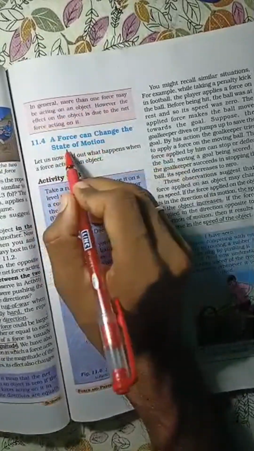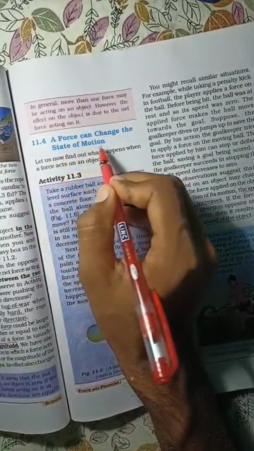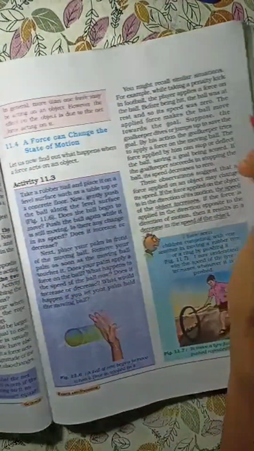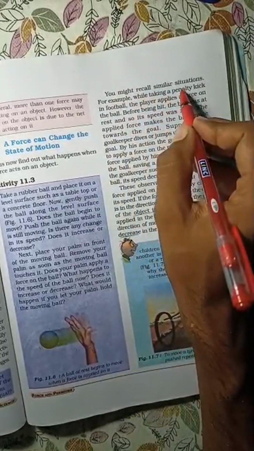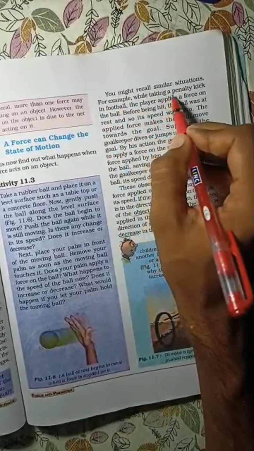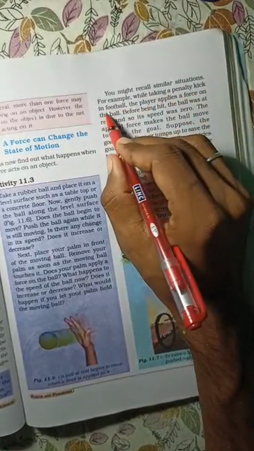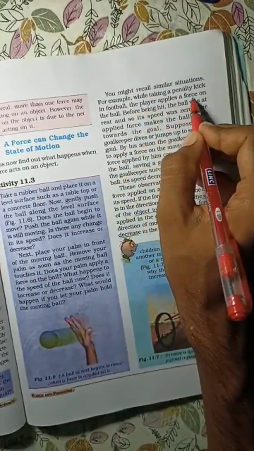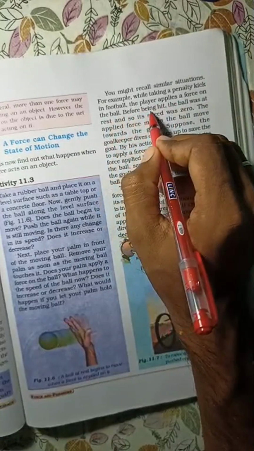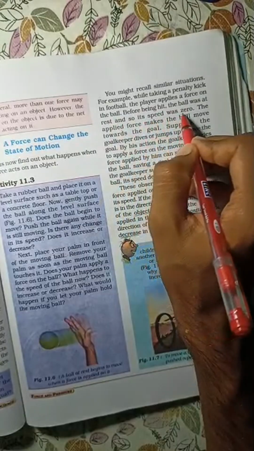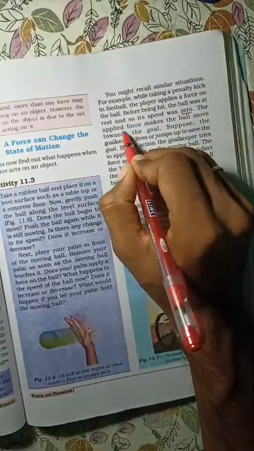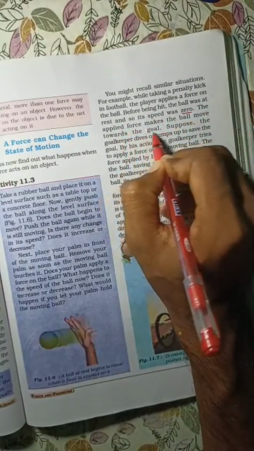Force can change the state of motion. Let us examine this phenomenon. You might recall similar situations. For example, while taking a penalty kick in football, the player applies a force on the ball. Before being hit, the ball was at rest, so the applied force was zero. Then the applied force makes the ball move towards the goal.